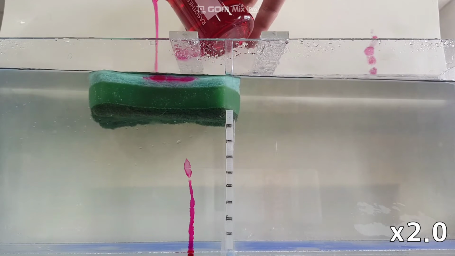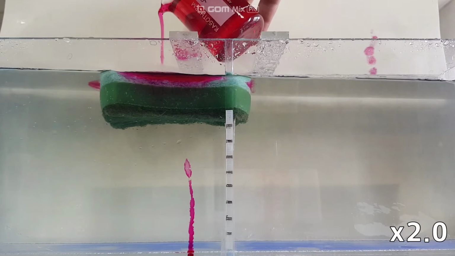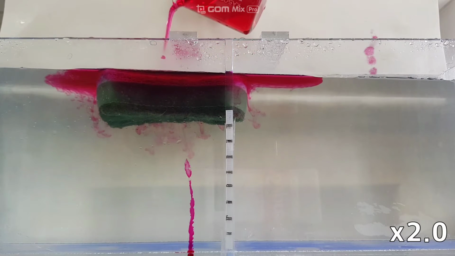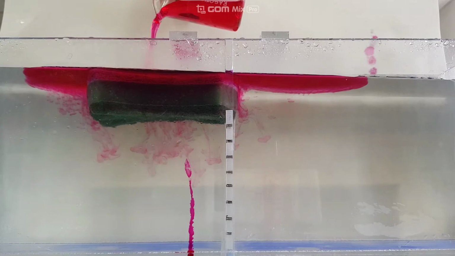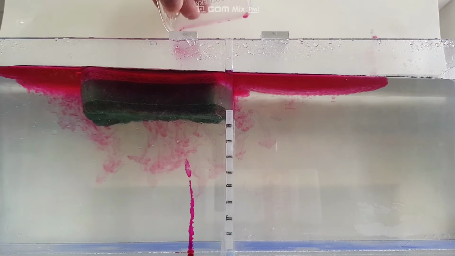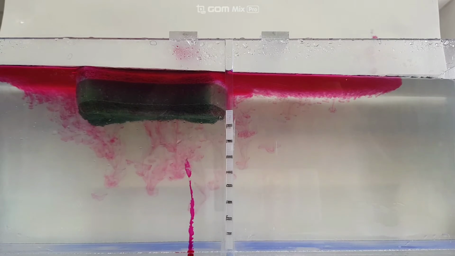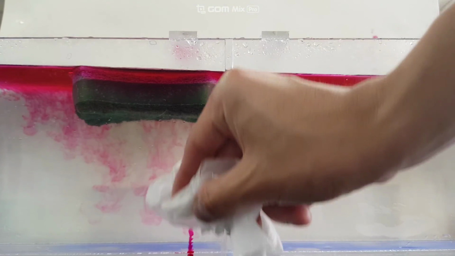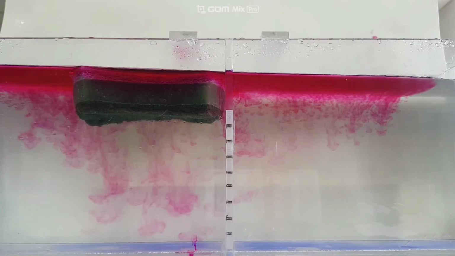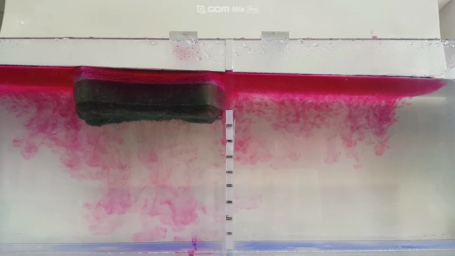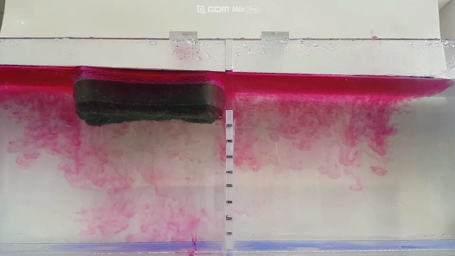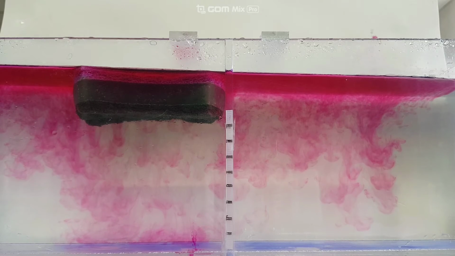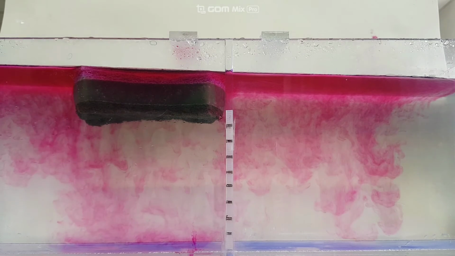Next, slowly pour the hot salty mixture onto the sponge located on top of the water tank. And you can see the formation of salt fingers moving downward all over the top of the water tank, especially on the right side. If you understand these basic concepts of heat and mass transfer, you can understand phenomena that occur in the world around you.